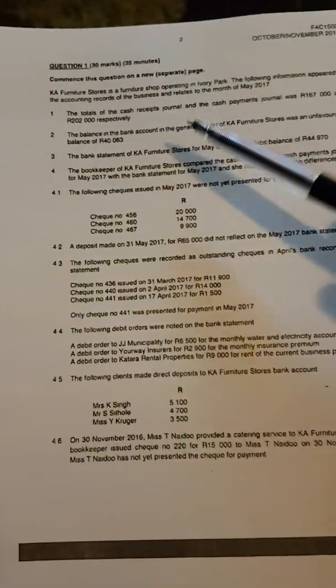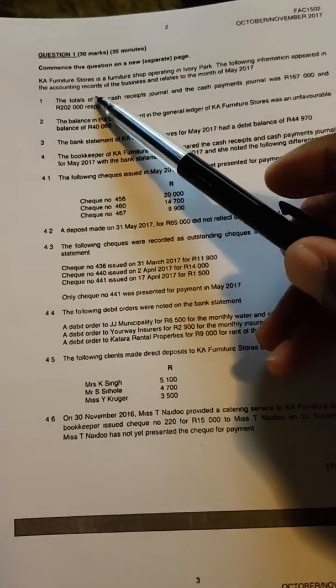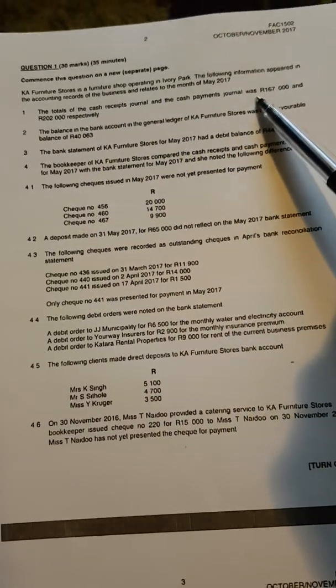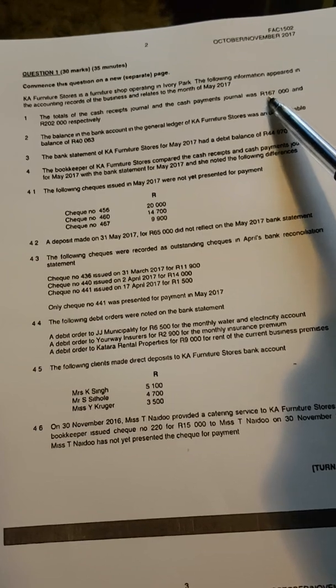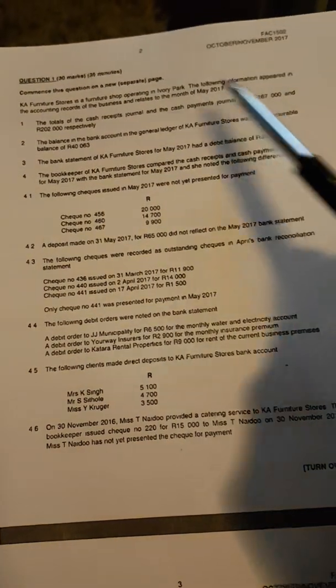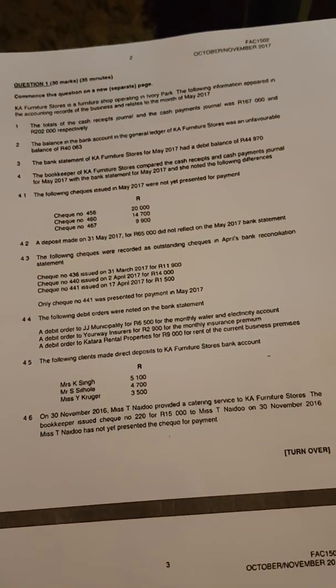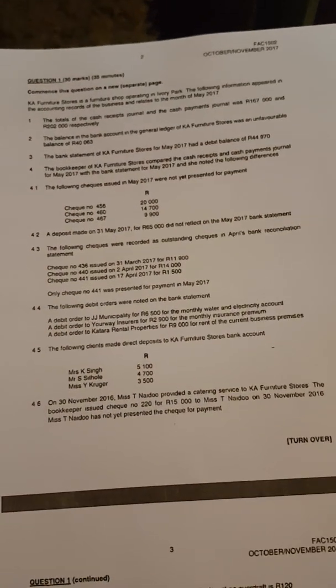First of all, they will give you the totals in the cash receipt journal and the totals in the cash payment journal. So 167,000 is for cash receipt journal and 202,000 is for cash payment journal. So you'll come and write your totals here.